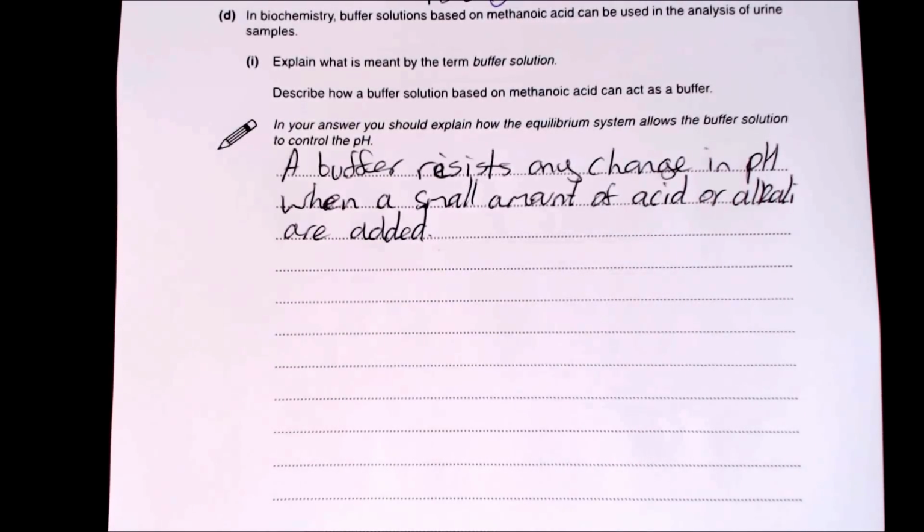Okay, so one of the best ways I think of doing this is to draw down or write down 2 equations that show how a buffer works.